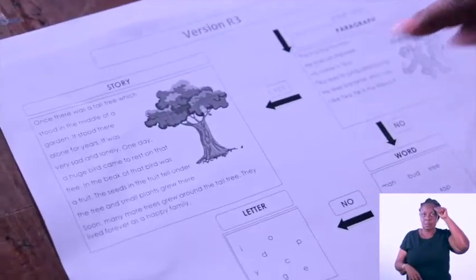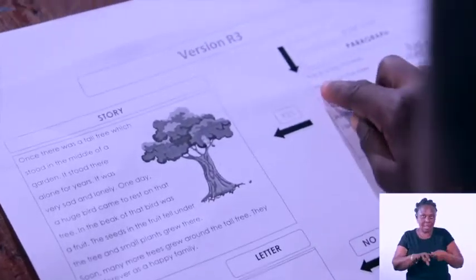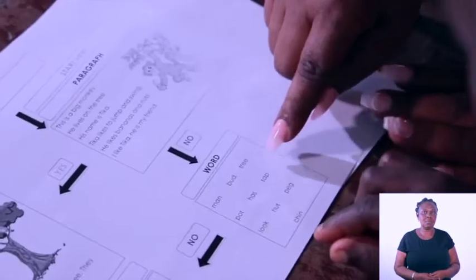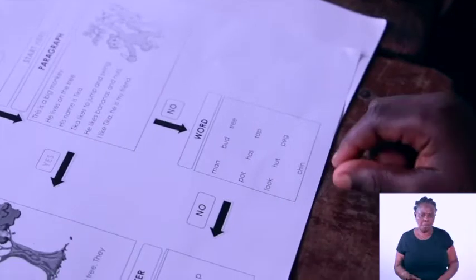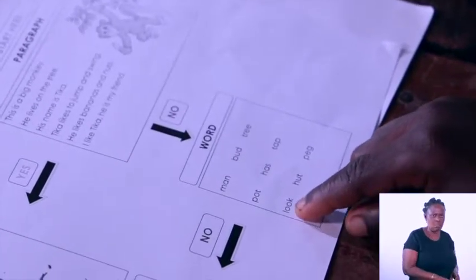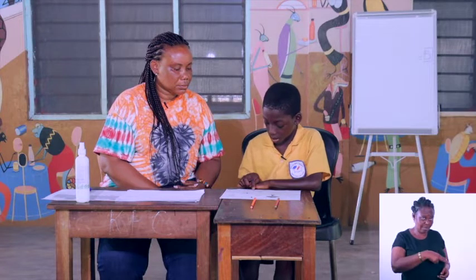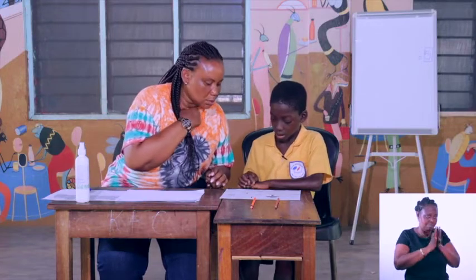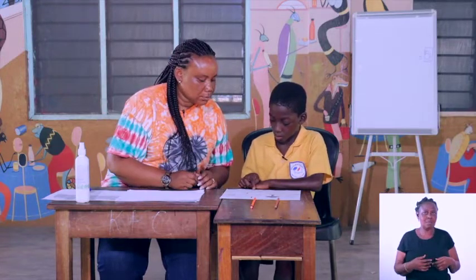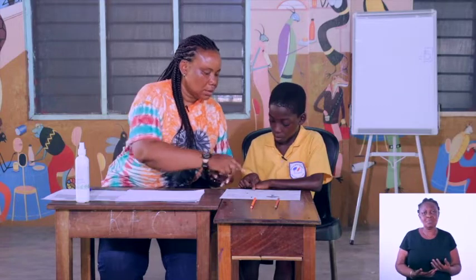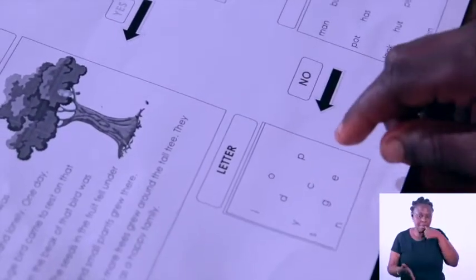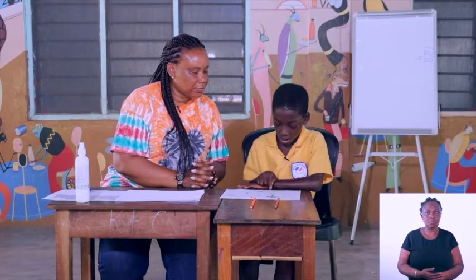Alex, begin from here. Okay, Alex, come down here. Which of the words can you mention? Okay, say it. Let's go to letters. Mention any 5.